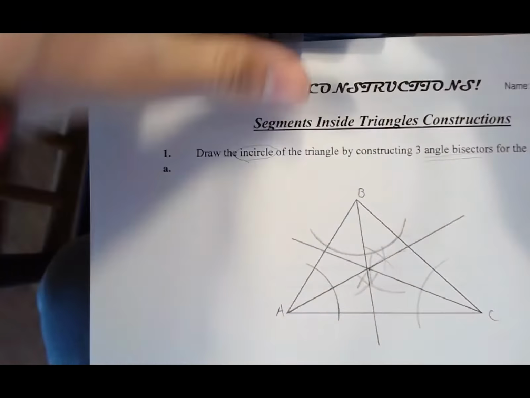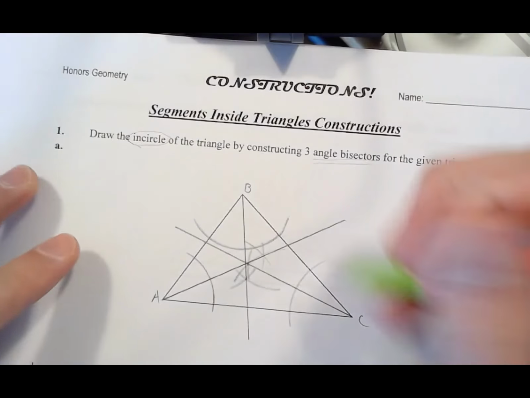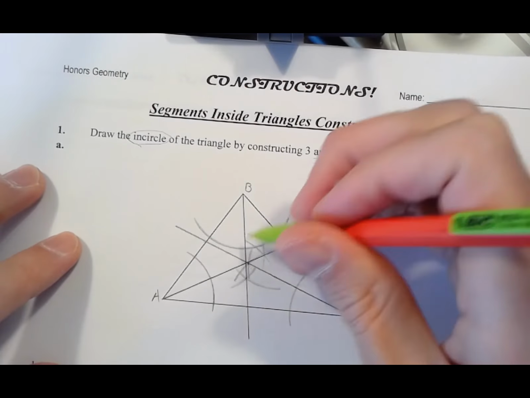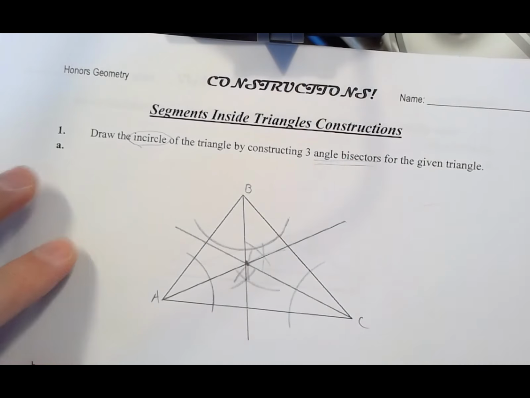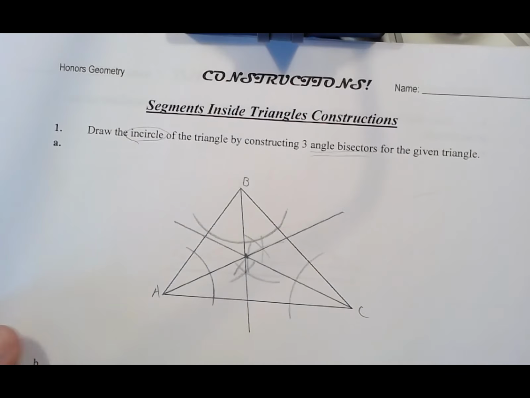Actually, I think on mine I got slightly off with B, but you can see they all 3 meet right here. Again, the more precise you do it, the better it's going to be overall.